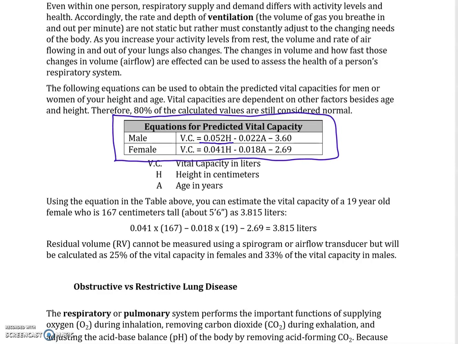And keep in mind, if you only know your height in inches, then how do you get from inches to centimeters? It will be inches times 2.54 is equal to centimeters. So 0.052 times your height in centimeters, minus 0.022 times your age in years, minus 3.6, and that should give you your vital capacity.